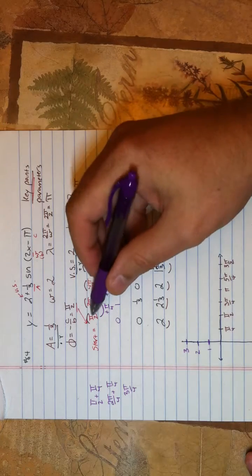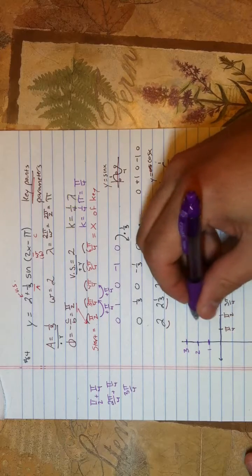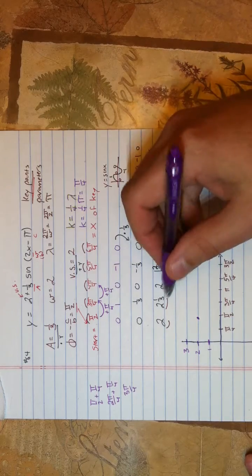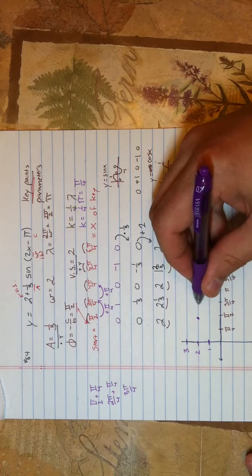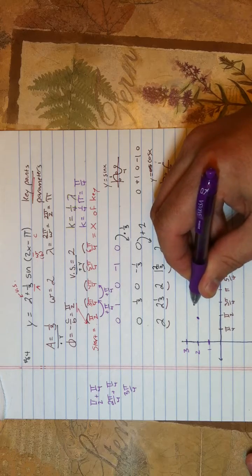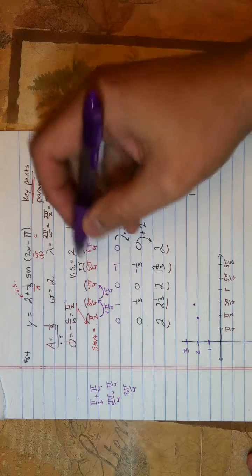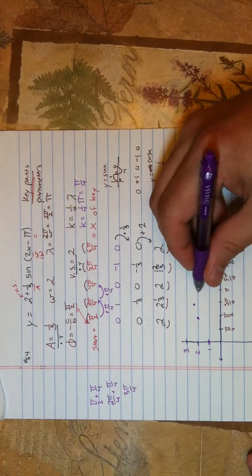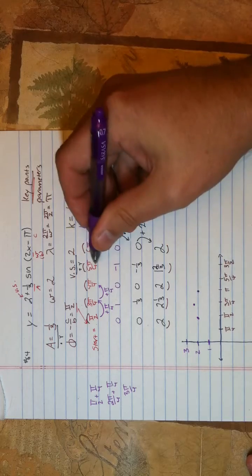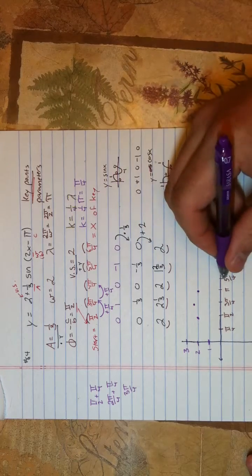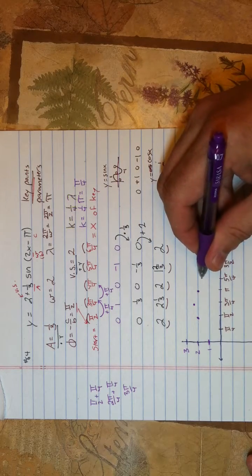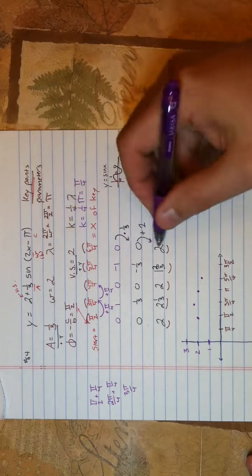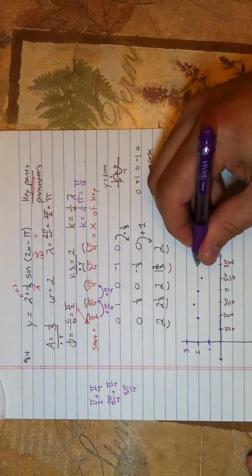So now, let's plot this point, pi over 2, 2. Then I have 3 pi over 4, 2 1/3. Now 2 1/3 is going to be 1/3 of the way up to 3. Now we're up to 4 pi over 4, 2. Then 5 pi over 4, 1 2/3. So that's 1/3 below the 2 line. And then I have 3 pi over 2, 2.